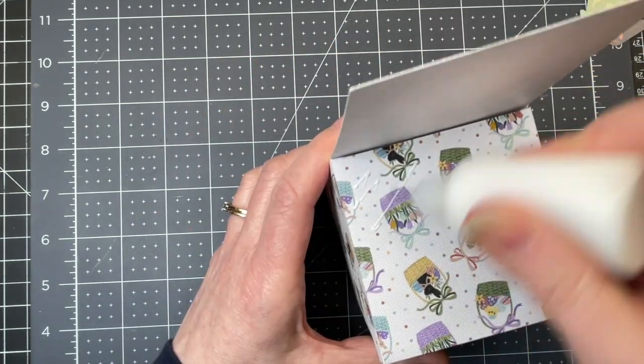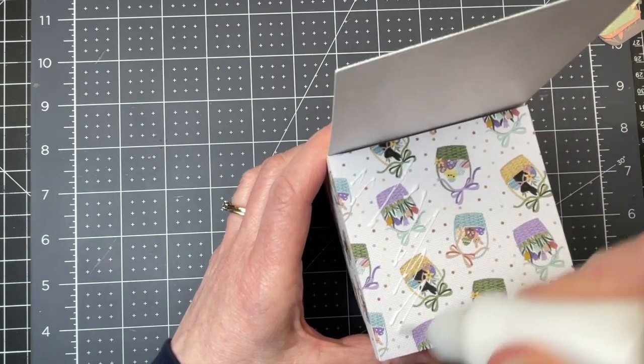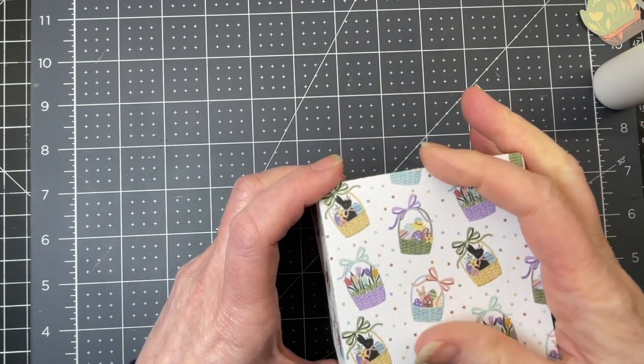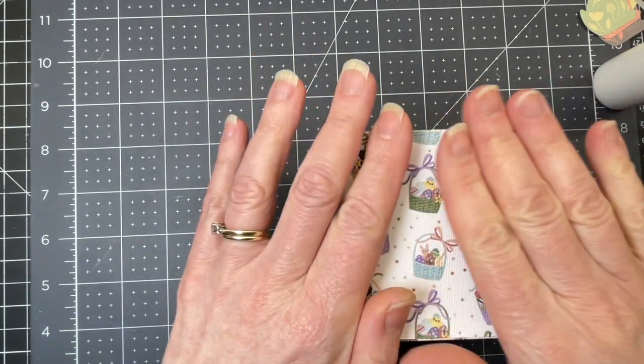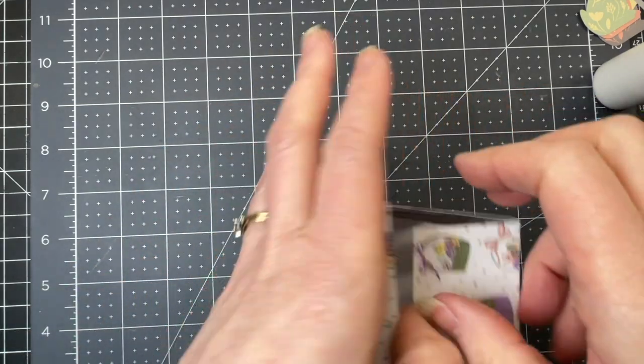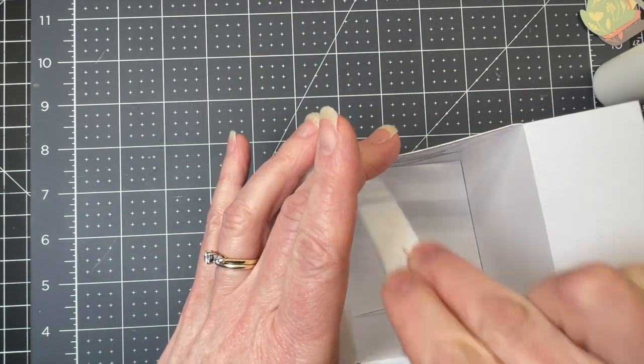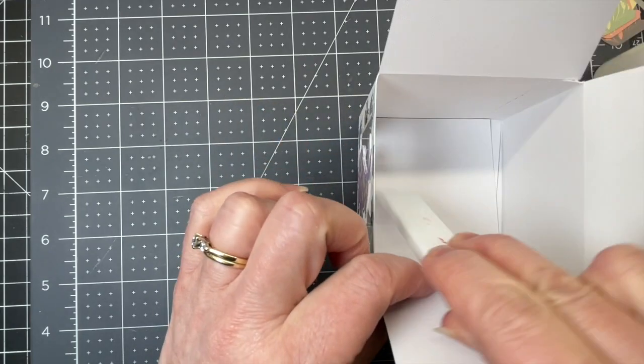And then I'm going to put glue on the panel I've just folded down, bring down that front panel, both sides and the back should match up. So I'm going to flip my box over, and then I'm going in there with my bone folder, and I'm just spreading all that glue.